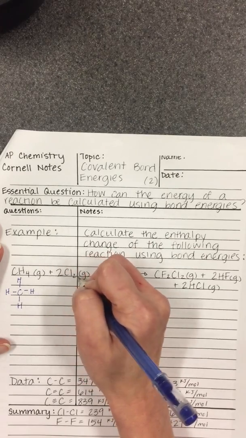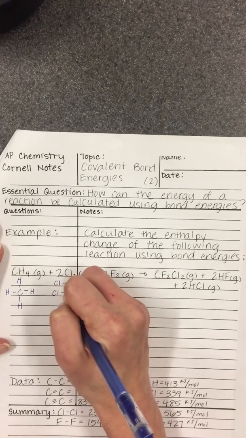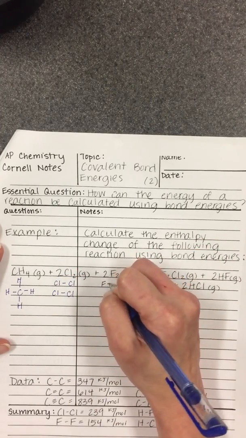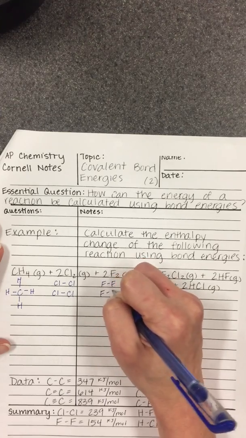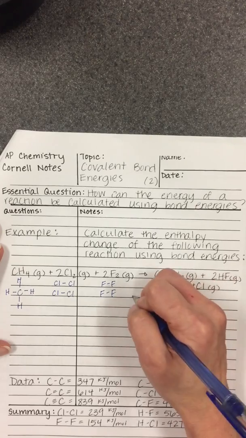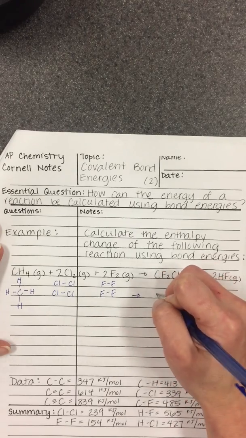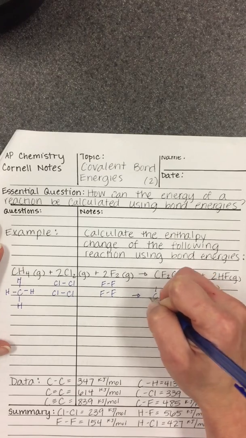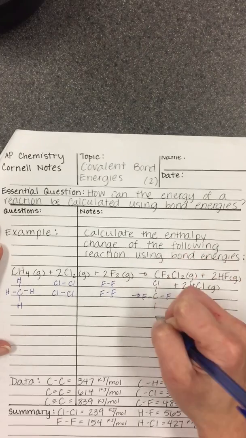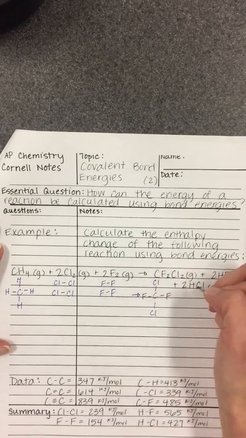There are 2 chlorine atoms, so I've got chlorine stuck to chlorine twice. And 2 fluorine, so fluorine stuck to fluorine twice. And then on the product side, we've got CF2Cl2. So I'm going to put carbon in the middle because that's usually where it goes. Fluorine, fluorine, chlorine, chlorine, and it really doesn't matter the position. But this would be the molecule.